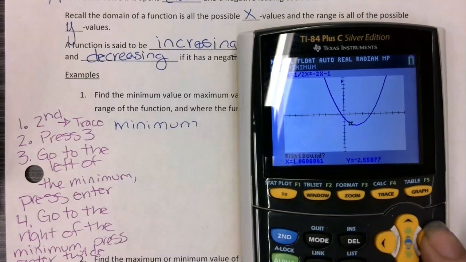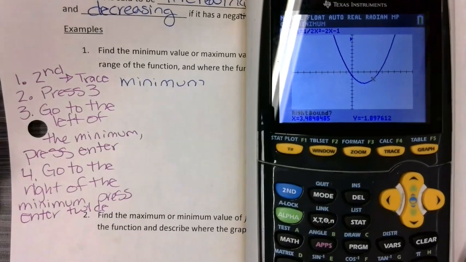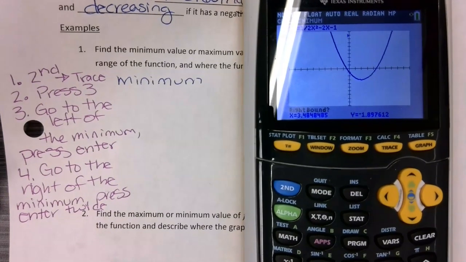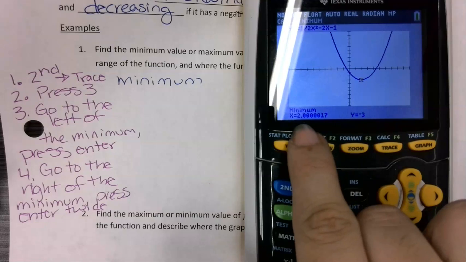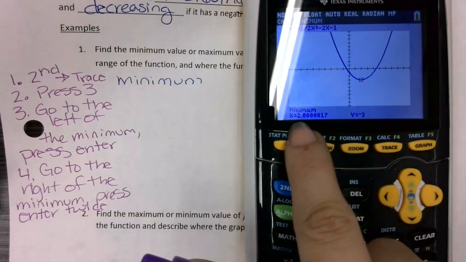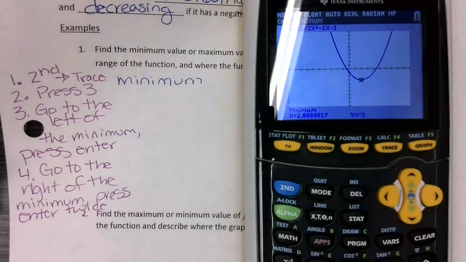Because it wants you to guess, but you don't have to guess. I don't know why it makes you guess. So I press enter twice, and now it tells me at the bottom in blue, it says minimum, and the calculator sometimes has a really hard time rounding. I don't know why. But this rounds to 2, -3.